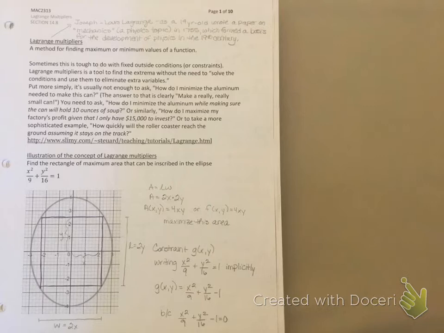Here's a little history about Lagrange, Joseph Lagrange, and he was 19 when he did this book that talked about this Lagrange multiplier idea. And basically, Lagrange multipliers can be done in lieu of the optimization questions that you did back in Calc 1, which I'm actually teaching and testing on in Calc 1 here very shortly.